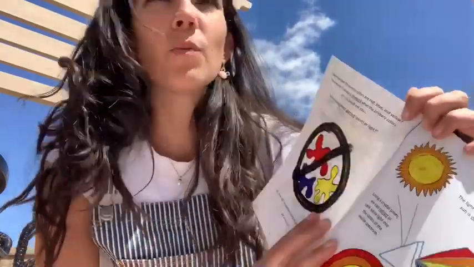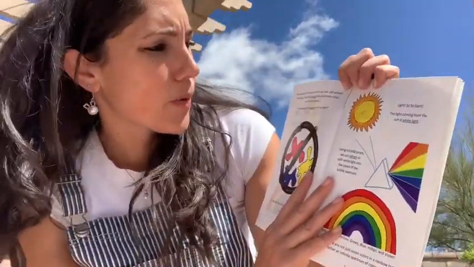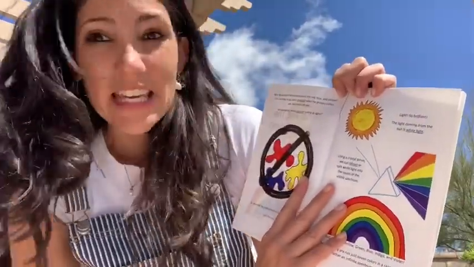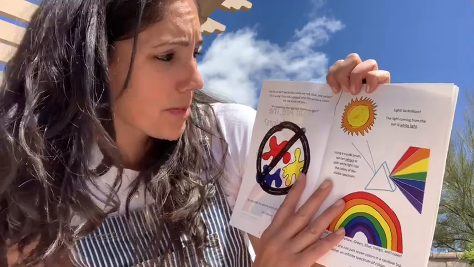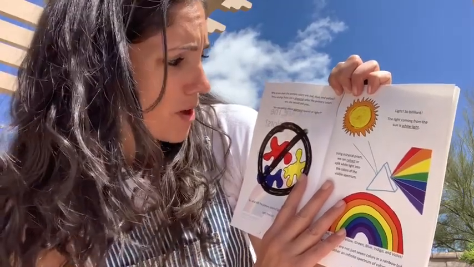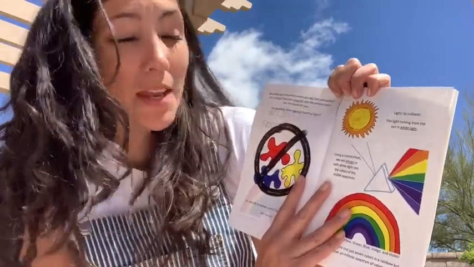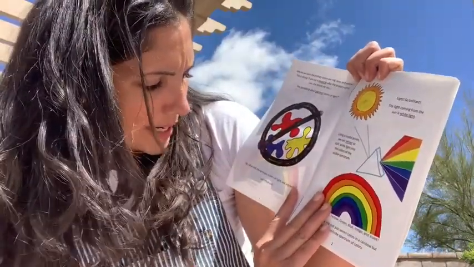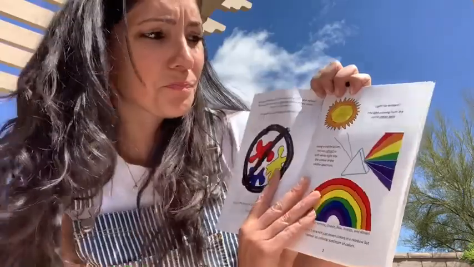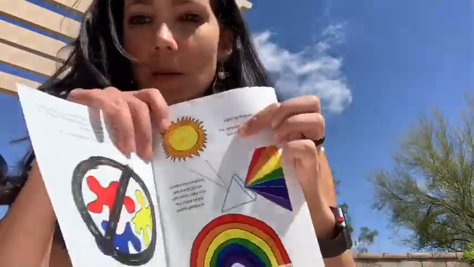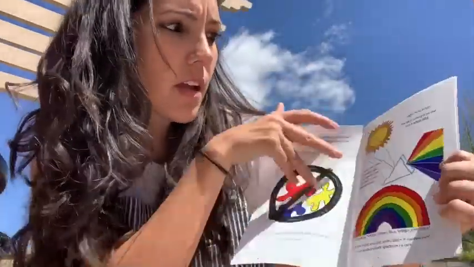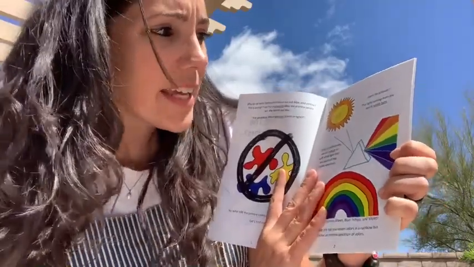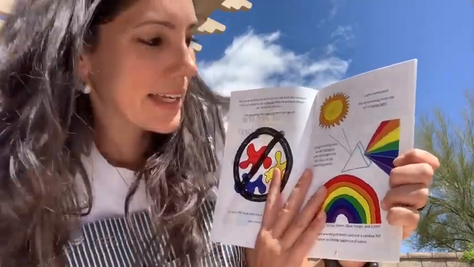So why do we learn that the primary colors are red, blue, and yellow? This is wrong. If you ask a physicist what the primary colors are, she would ask you, are you talking about pigment paint or light? So what are the primary colors of light and pigment? Let's find out. Light, here's an example of a natural light source, is so brilliant. The light coming from the sun is white light.